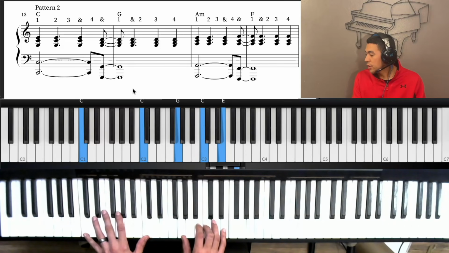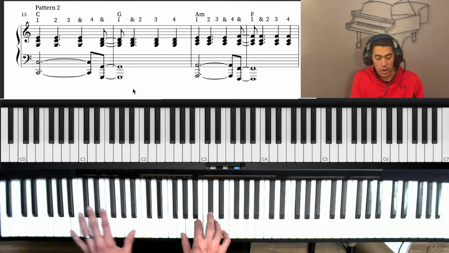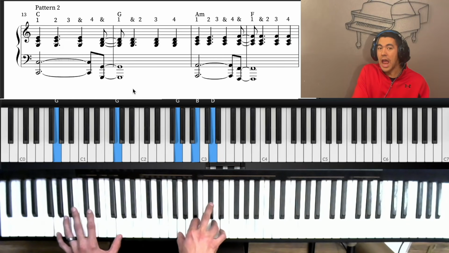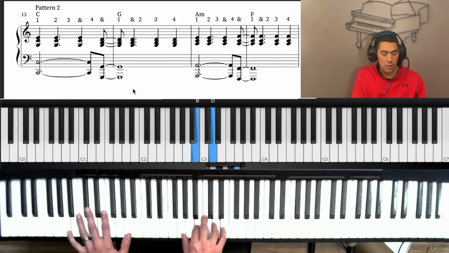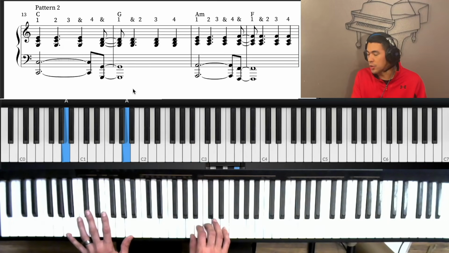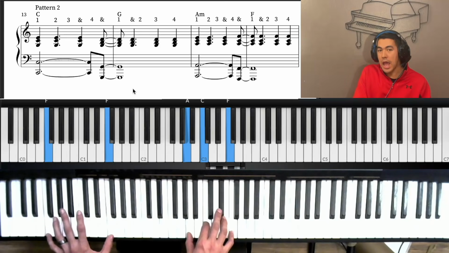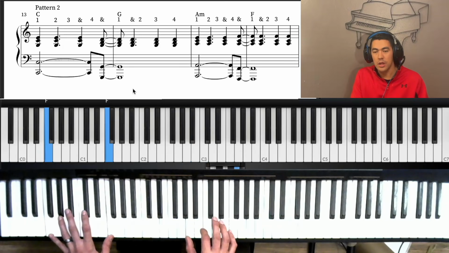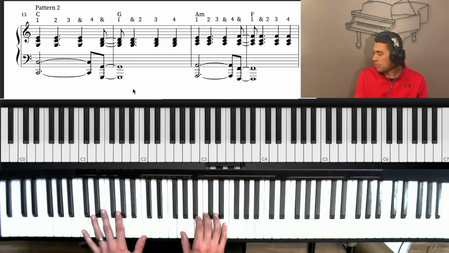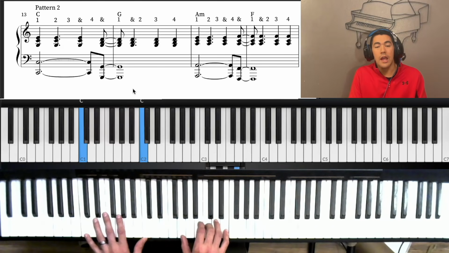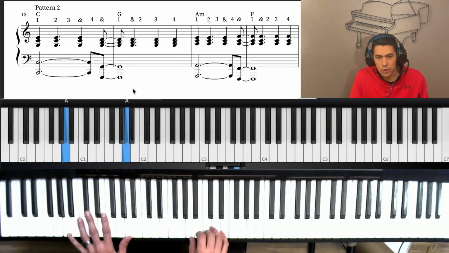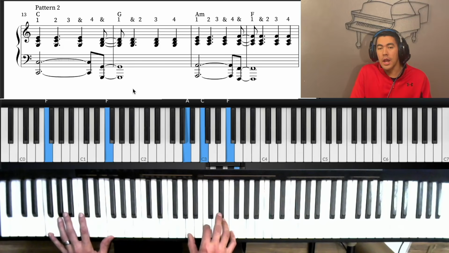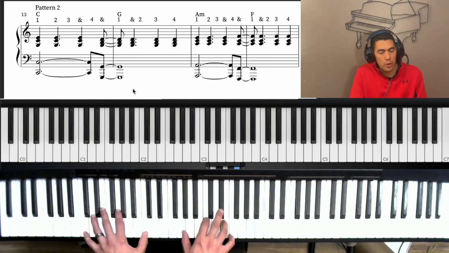1, 2, 3, and 4. Now here's where we go to the 5 chord. And 1. And 2, 3, 4. 1, 2, 3, and 4, and 1, and 2, 3, 4. Let me play it up to speed. 1, 2, 3 and 4 and 1 and 2, 3, 4. 1, 2, 3 and 4 and 1 and 2, 3, 4.